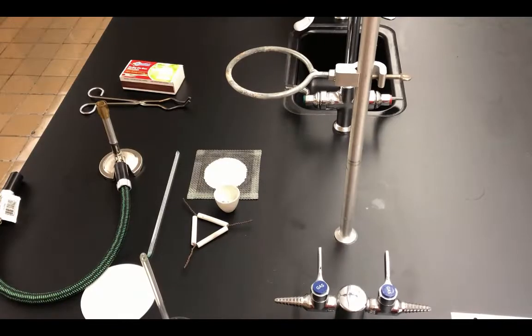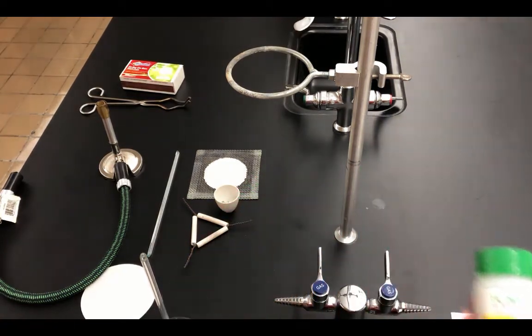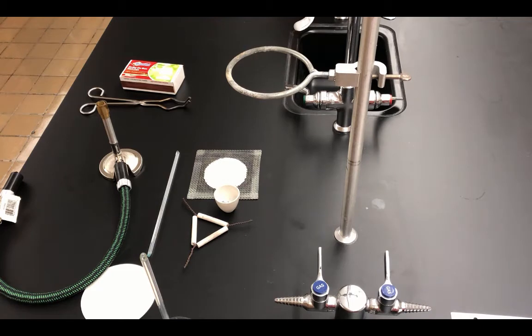The purpose of this gravimetric analysis lab is to determine the identity of a group 1 metal carbonate. In this lab, we have two unknowns, unknown 1 and unknown 2. One of these unknowns is potassium carbonate and the other is sodium carbonate. The purpose of this lab is to figure out whether the unknown that we work with is potassium carbonate or sodium carbonate. To determine the unknown, we're going to use a process called gravimetric analysis.